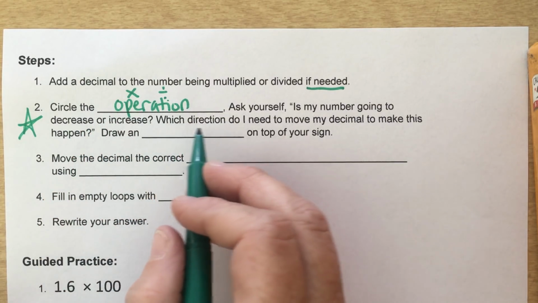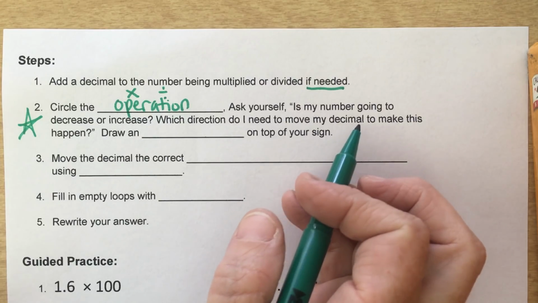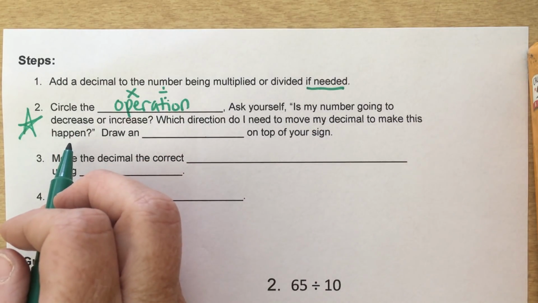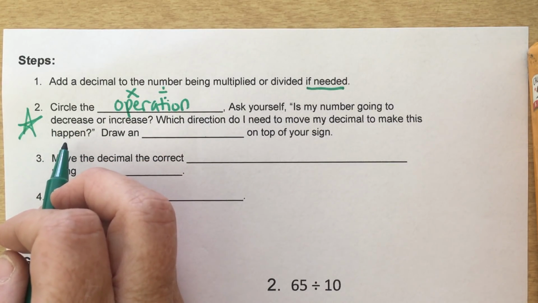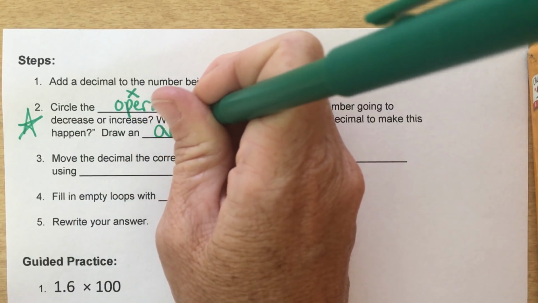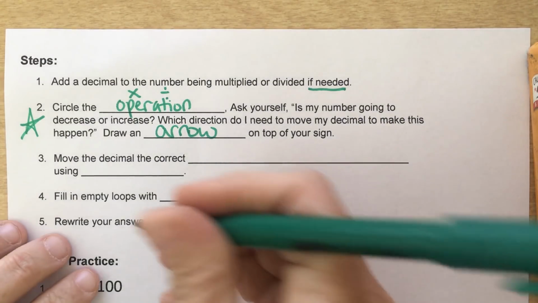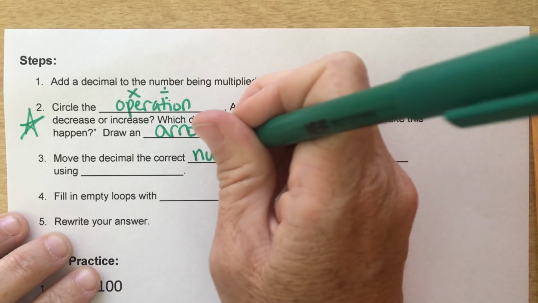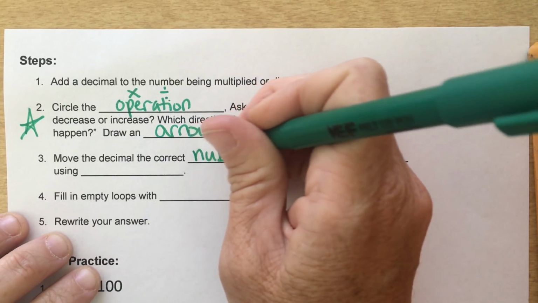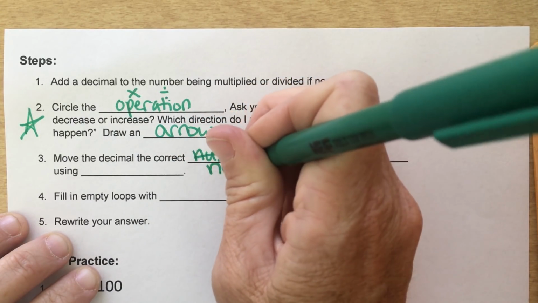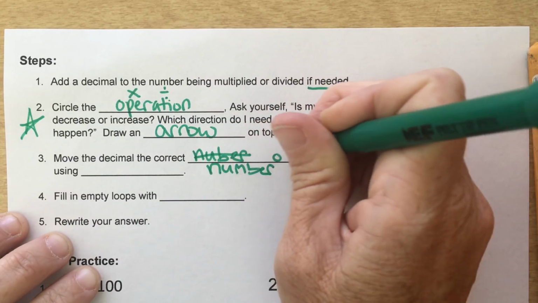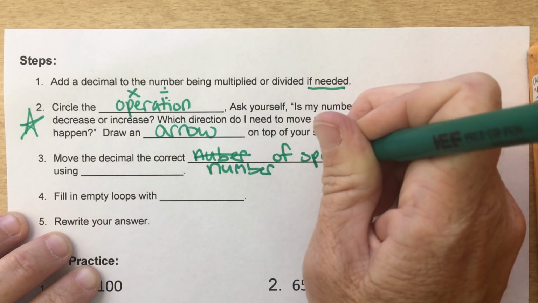And then here's the hard part. Which direction do I need to move my decimal to make this happen? And I'll show you this in my examples. And then I'm going to draw an arrow on top of my sign telling me which direction I want to move my decimal. Okay. Step 3 is I'm going to move the decimal the correct number, oh, I spelled that wrong, I'm sorry, number of spaces.